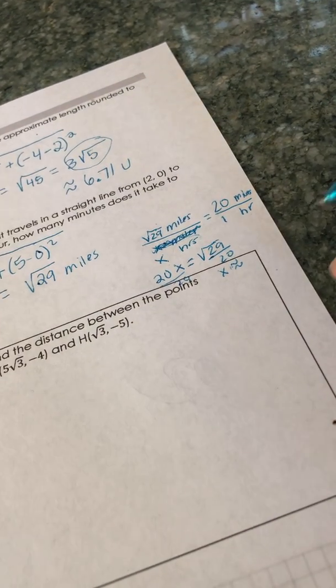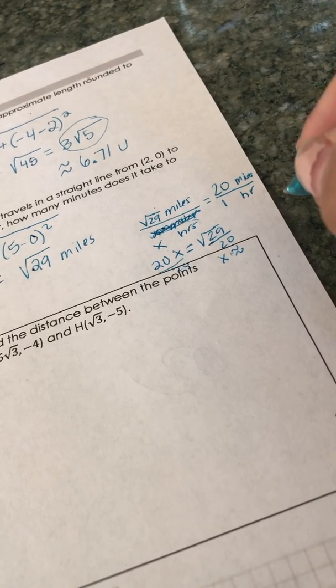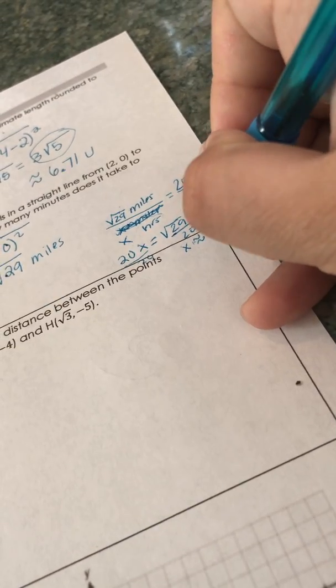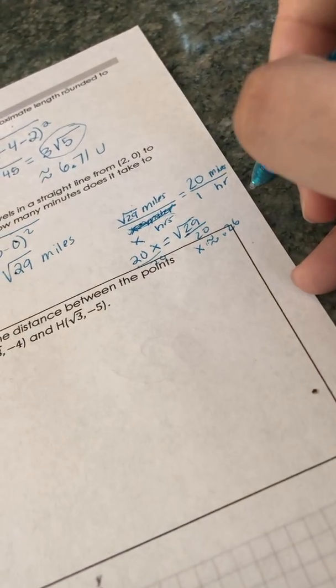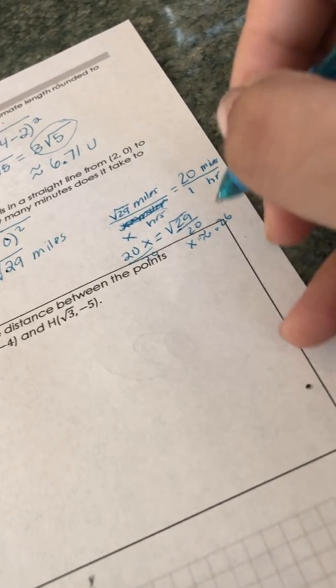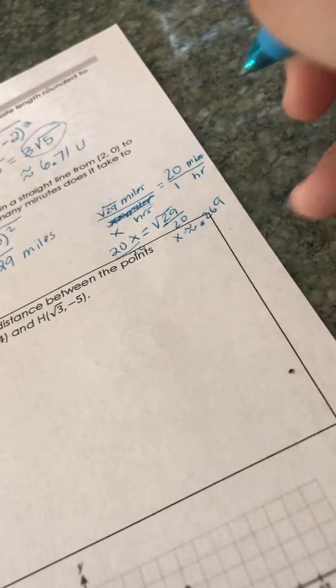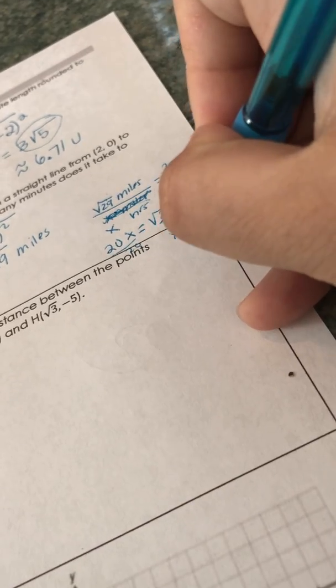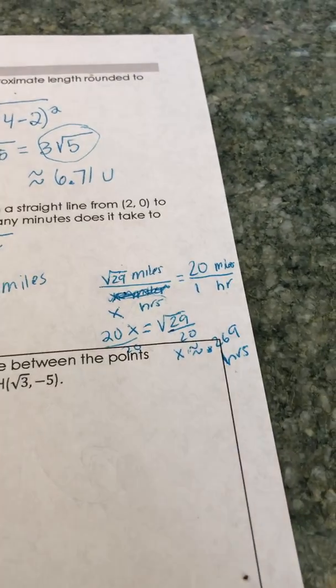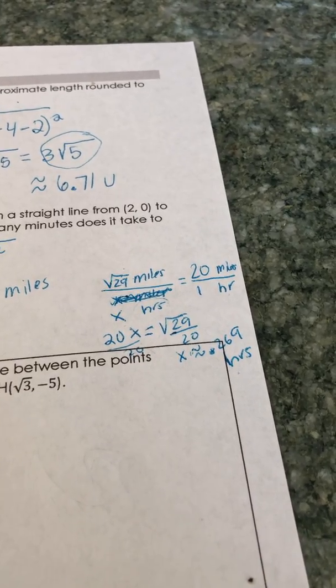and this comes out to approximately, because you do have to round here, about 0.26. I'll round to 3 numbers. Let's do 0.269. But again, that's in hours. I want my final answer to be in minutes, so I need to take that number and multiply by 60.